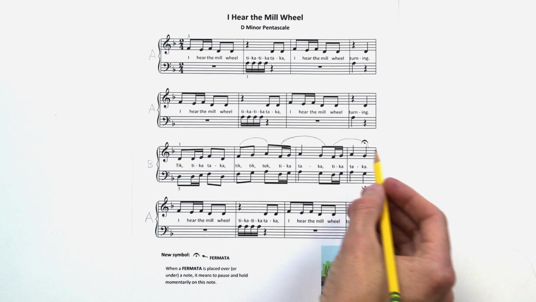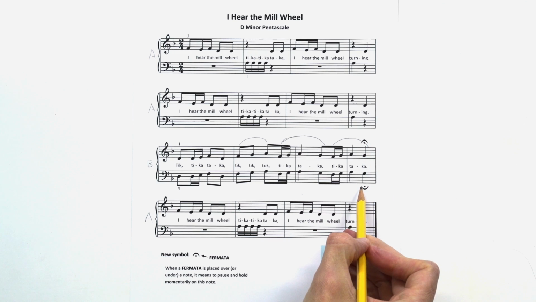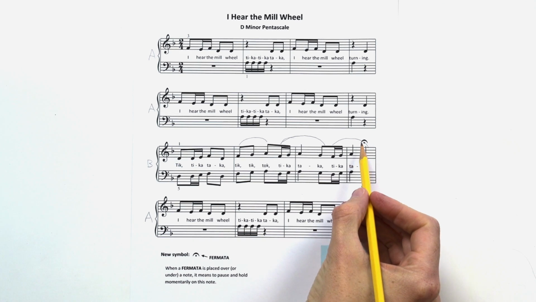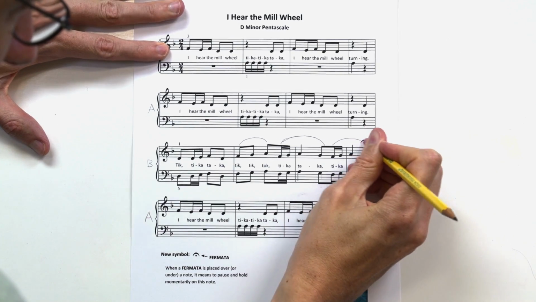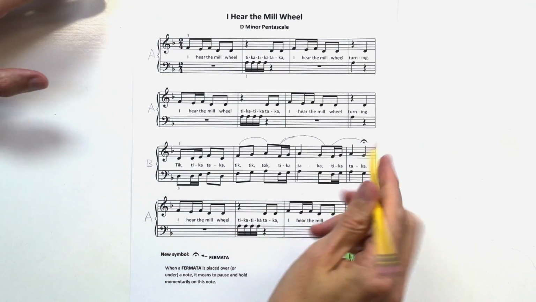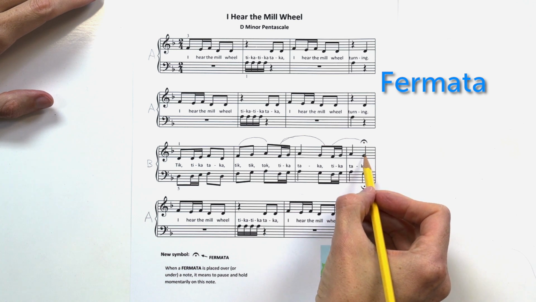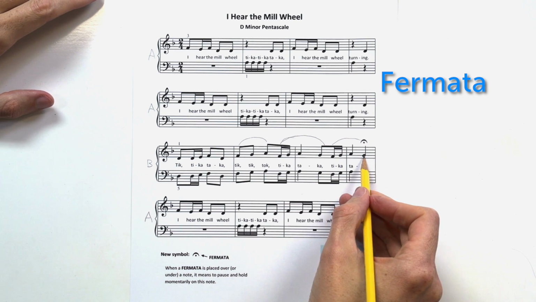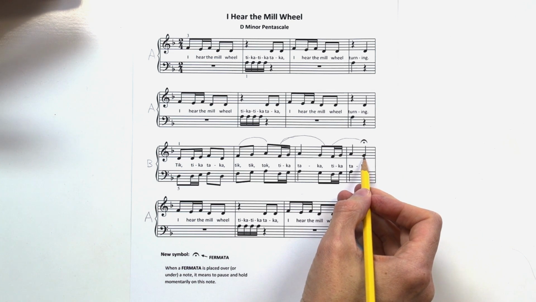On line 3, you might have noticed a new symbol here and here. This symbol, which I've kind of obscured with my phrase mark there. Let me erase so you can see it better. This symbol is called a fermata. A fermata over or under a note means you can hold that note extra long. It's kind of like the beat stops right there.